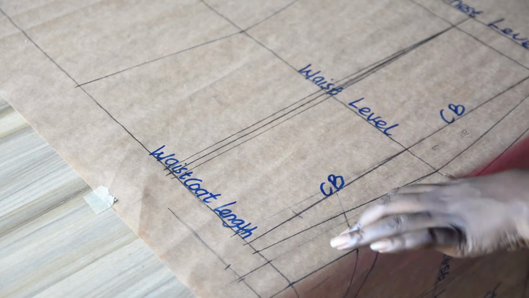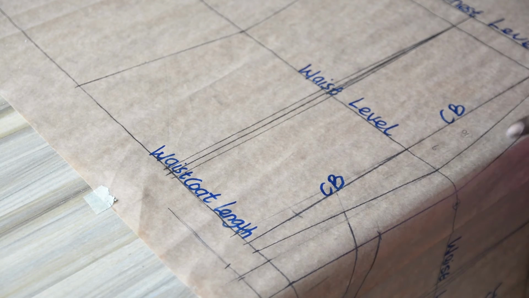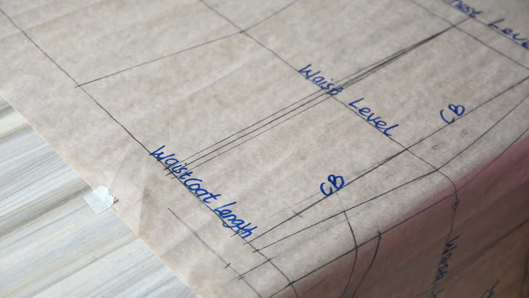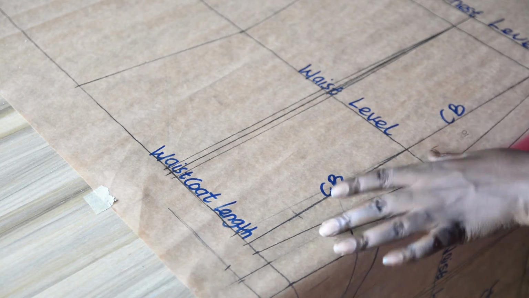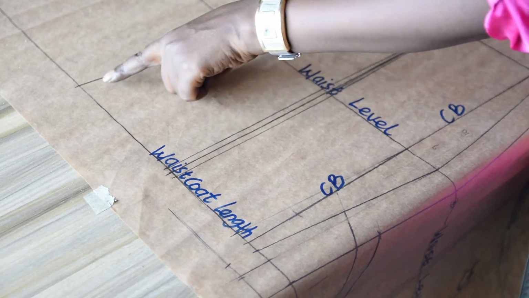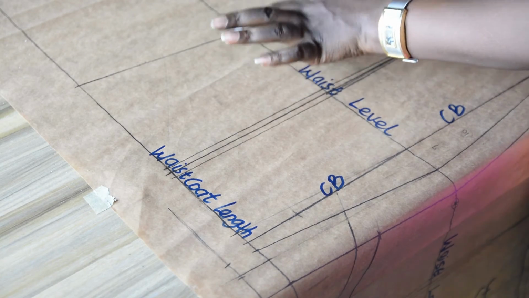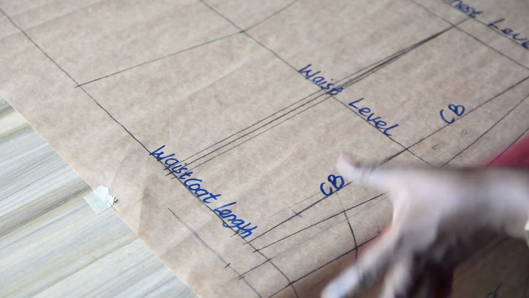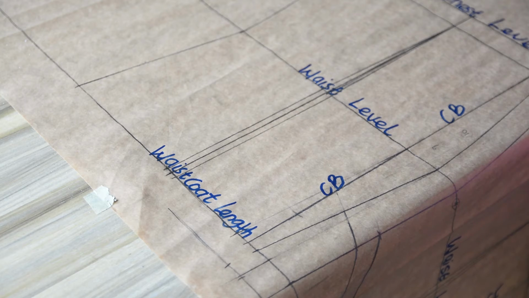After plotting the darts, the next step is to reduce the length of the back pattern. This is because the length of the waistcoat must not be too long at the back, so this will be done only at the center back. I will not tamper with the measurement I have by the side because it has to match up with the length I have for the front panel. The two are coming together when we get to the construction level.